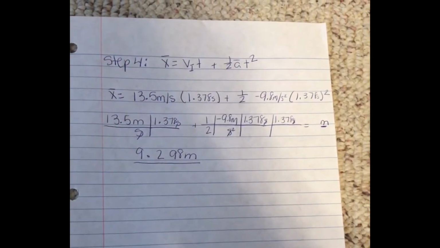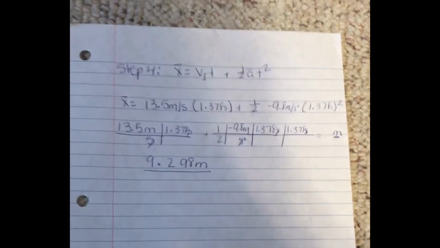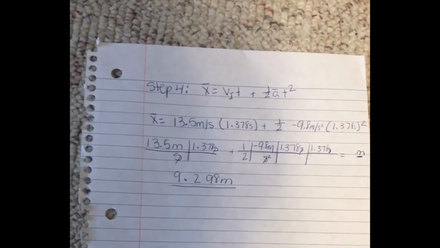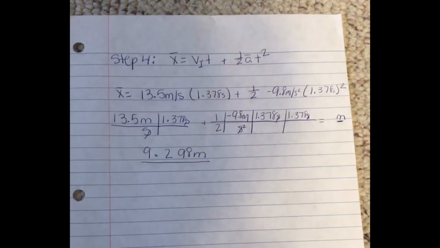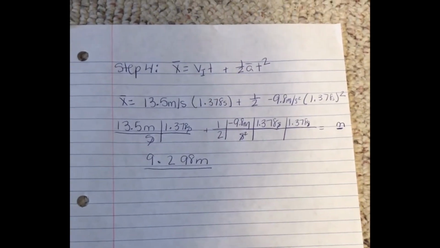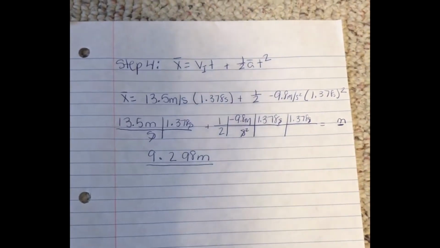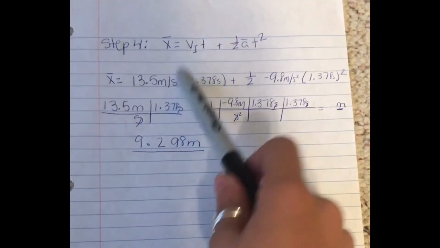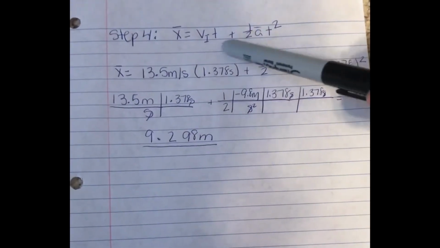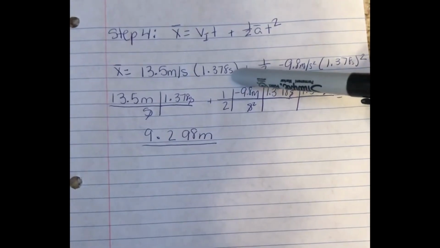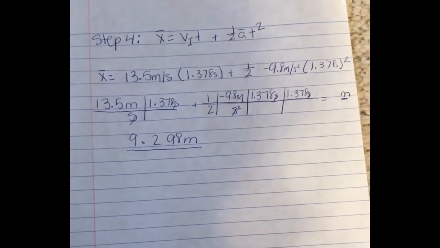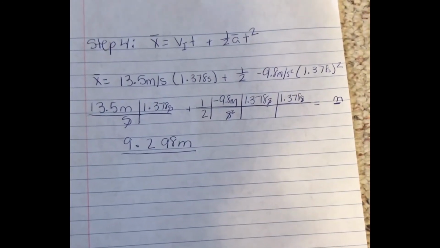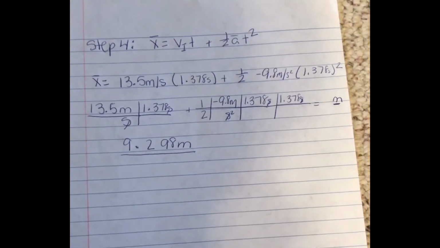So to find where the first time the ball is half of its initial velocity, we are solving for displacement. So we have the same equation that we learned in class and that we did in step 2, we're going to use in step 4. Displacement equals initial velocity times time plus 1/2 acceleration times time squared. Because we're solving for half of its initial velocity, again we're going to use 13.5 meters per second. Then we just solve for time, which is 1.378 seconds, so you multiply those two numbers. Then you add 1/2 of negative 9.8 meters per second squared as your acceleration, and then 1.378 squared.